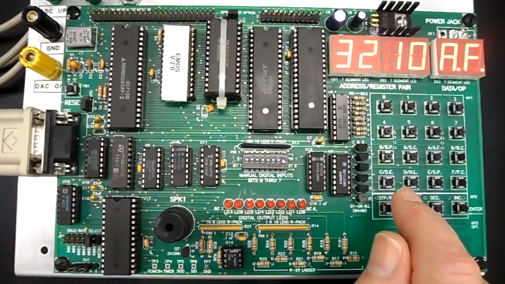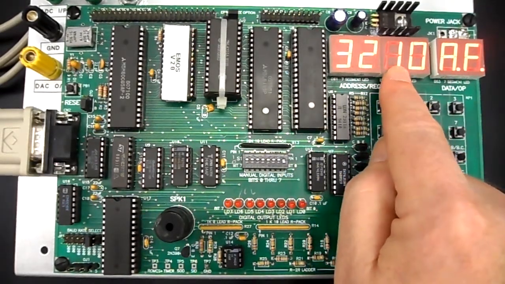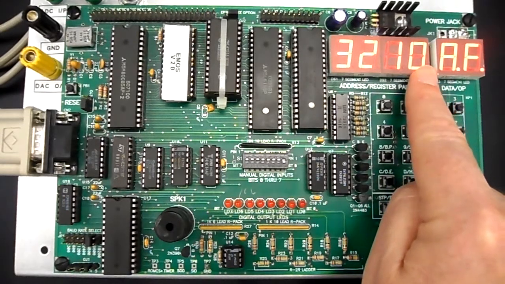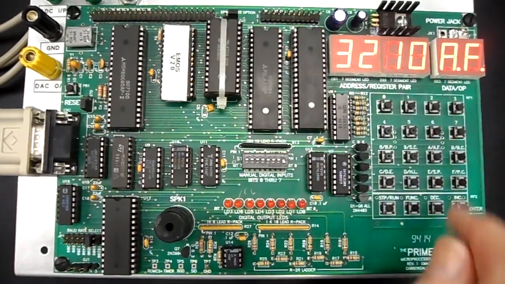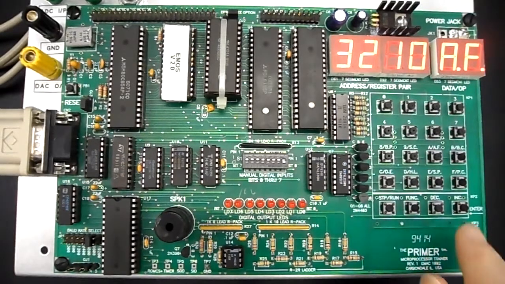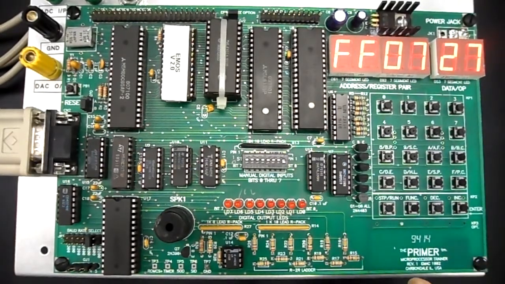So that is 0, 0, 0, 1. So that indicates that the auxiliary carry bit is set. 0 in the second 4 bits indicates that the carry flag was cleared. So press enter to get out of the register display.